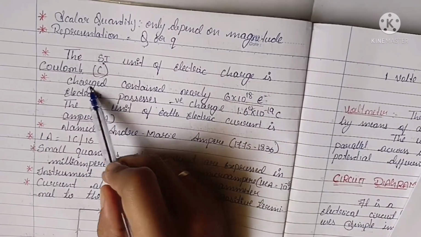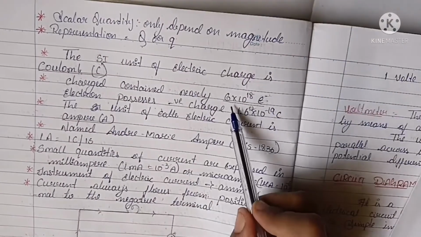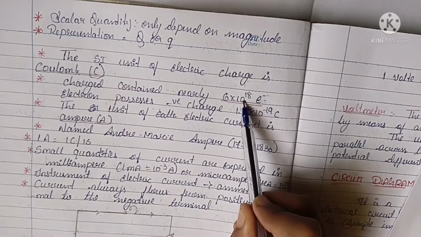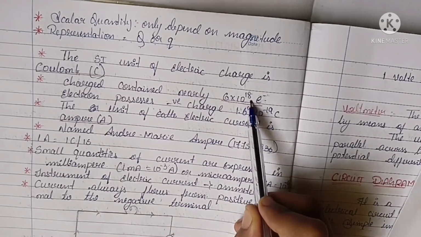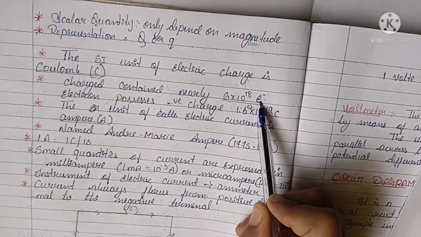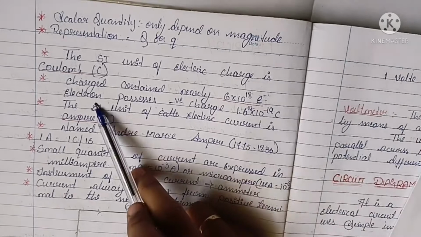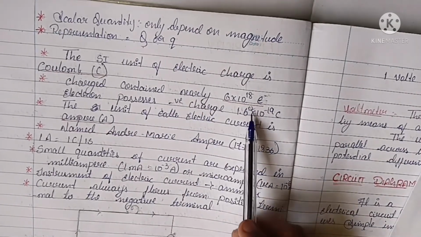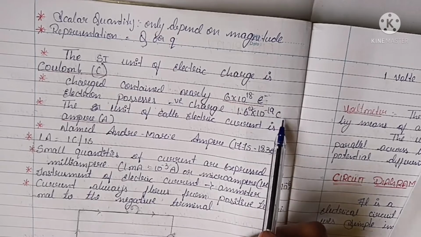If I mention charge, there will be 6 into 10 to the power of 18. In front of the 10, if I go on adding 18 zeros, that is how the value will be. That much of the electrons is there in that charge. And the next one, electrons possess negative charge, that is 1.602 into 10 to the power of minus 19 coulomb.